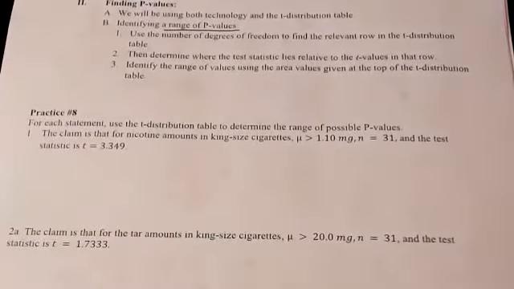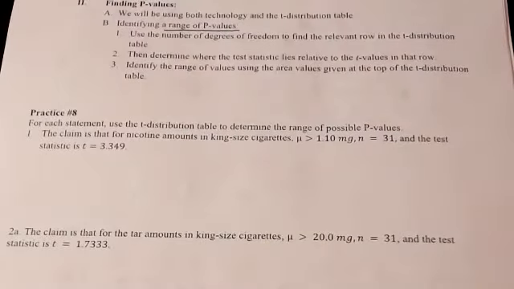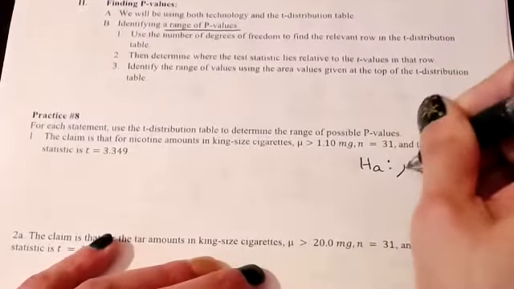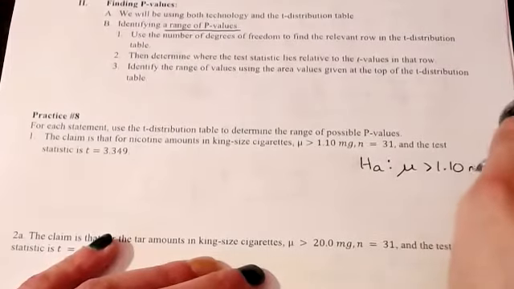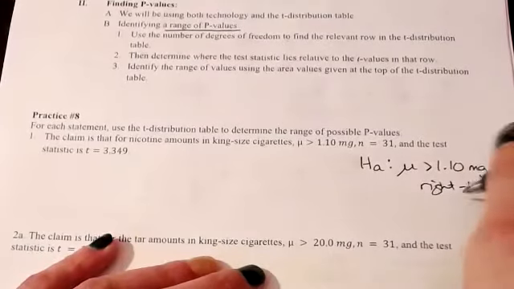For each statement, use the t-distribution table, that's this one, to determine the range of possible p-values. So the claim is that for nicotine amounts in king-size cigarettes, mu is greater than 1.10 milligrams, where n is equal to 31. And the test statistic is t equal to 3.349. The cool thing is lots have been given to you, right? So first thing to note is that our alternative hypothesis is that mu is greater than 1.10 milligrams. So we see right away that this is a right-tailed test.